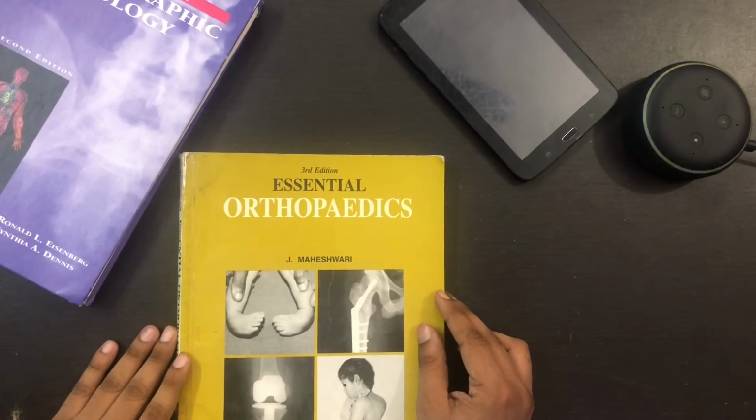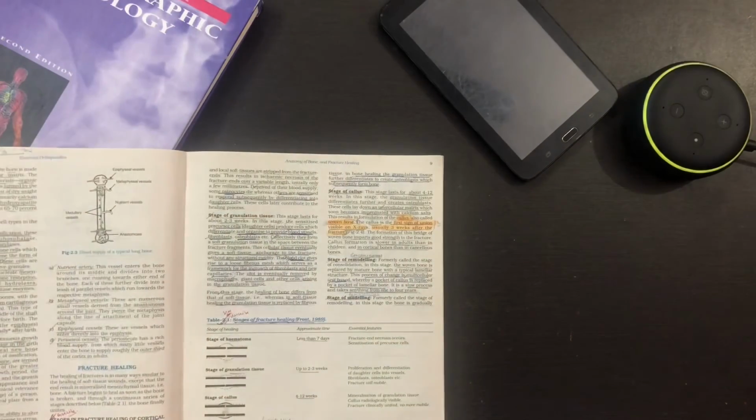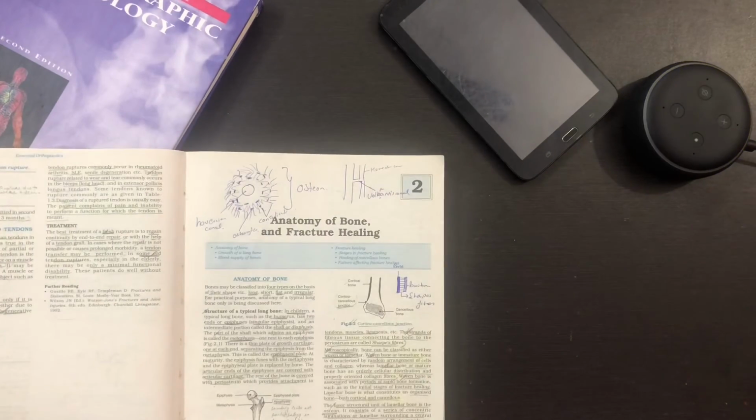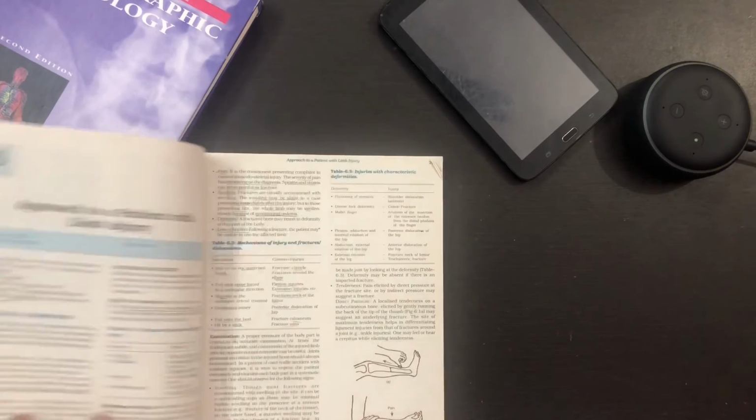Let's talk about the third book. The name of the book is Essential Orthopedics, written by Jitendra Maheshwari. This book helped me to understand fractures and some pathologies in orthopedics.